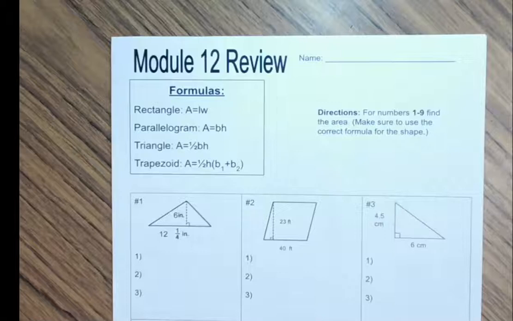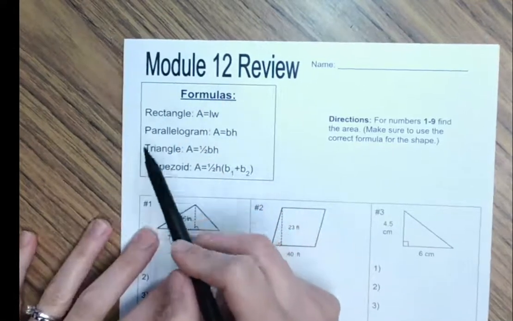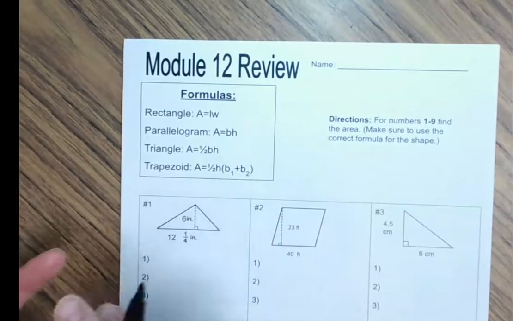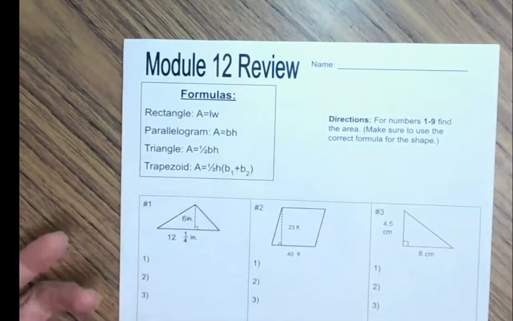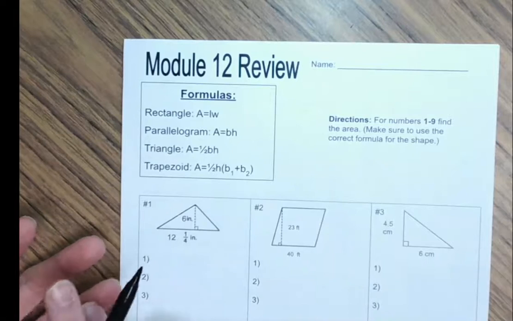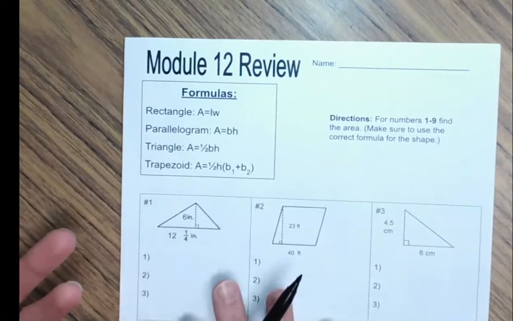Okay, this is Module 12 review. Your test will be very similar to this, so make sure if you don't understand one, go to that problem and look at it. Right here I have all the formulas for you. You can also use your parallelogram notes, your triangle notes, your trapezoid notes, and your composite figure notes. So let's take a look.